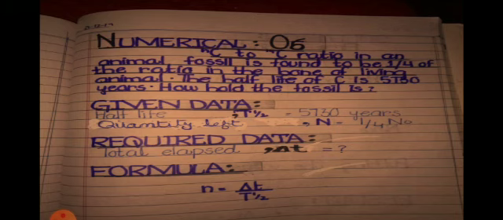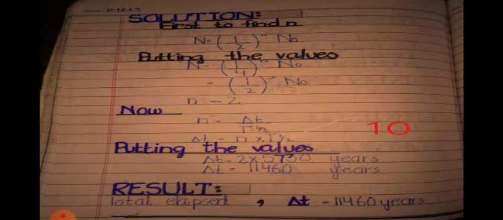So we have a formula n is equal to delta T divided by T half, and for finding n we use the formula N is equal to (1 by 2) power n, times N naught. So by putting the values, first we get the number of half-lives, n is equal to 2, and after putting the values in formula number 1 we will get the answer delta T is equal to 11,460 years.